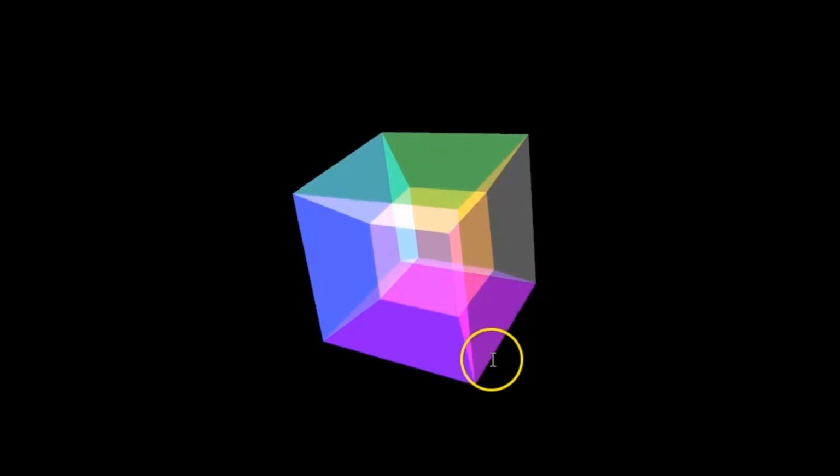It is hard to visualize 4-dimensional objects because from 4 dimensions to 2 dimensions in our vision, we lose a lot of information.